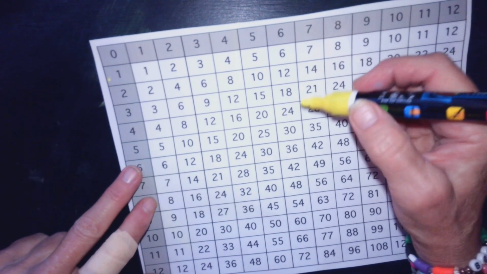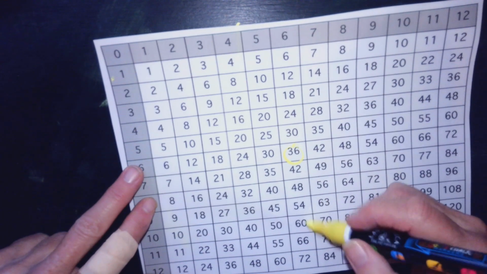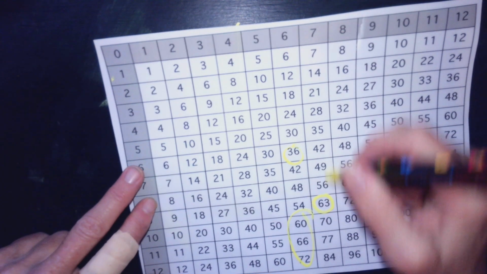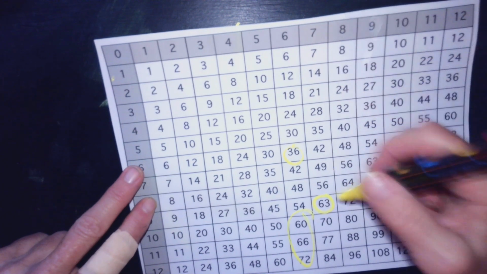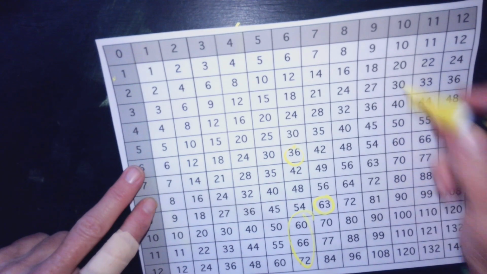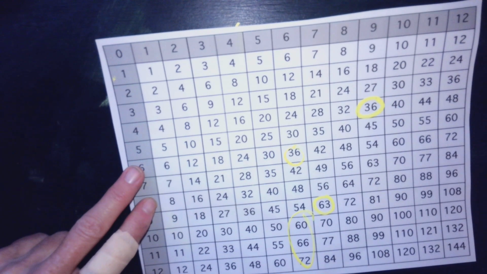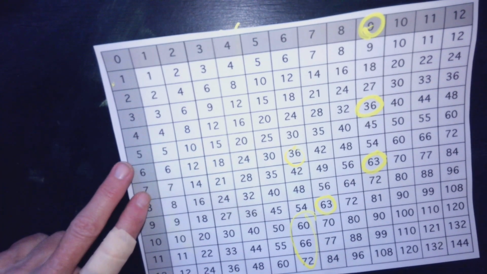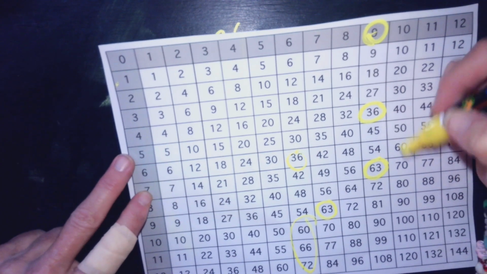Looking for 36. This one has a 36, but look, it does not have a 63, so I can't use that column. This one has a 63, but it doesn't have a 36. That one doesn't have any of them. This one has a 36, and it has a 63. So this is my largest column that has a 36 and a 63 in it.